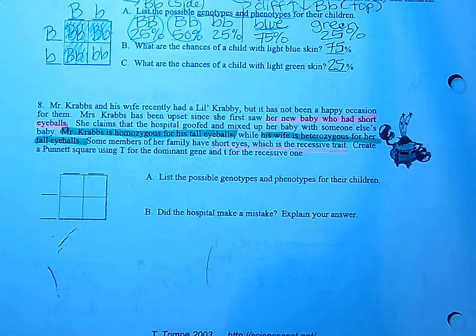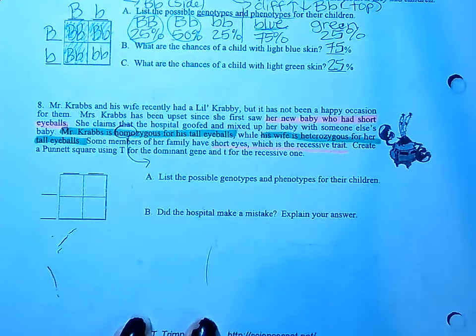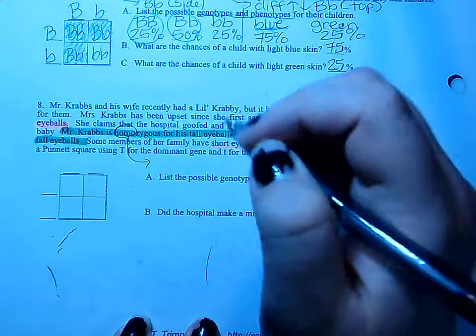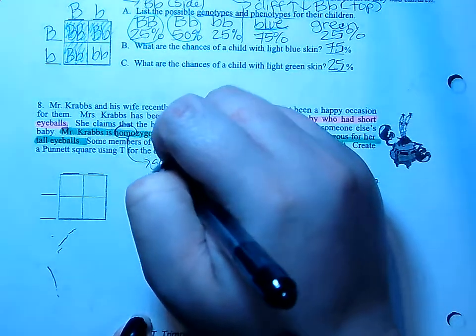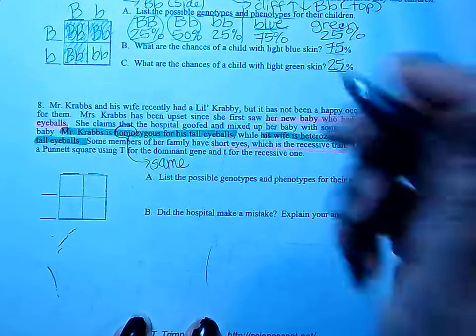So let's first look at Mr. and Mrs. Krabs, okay? Mr. Krabs is homozygous. We know that that prefix means same, and tall eyeballs are dominant.